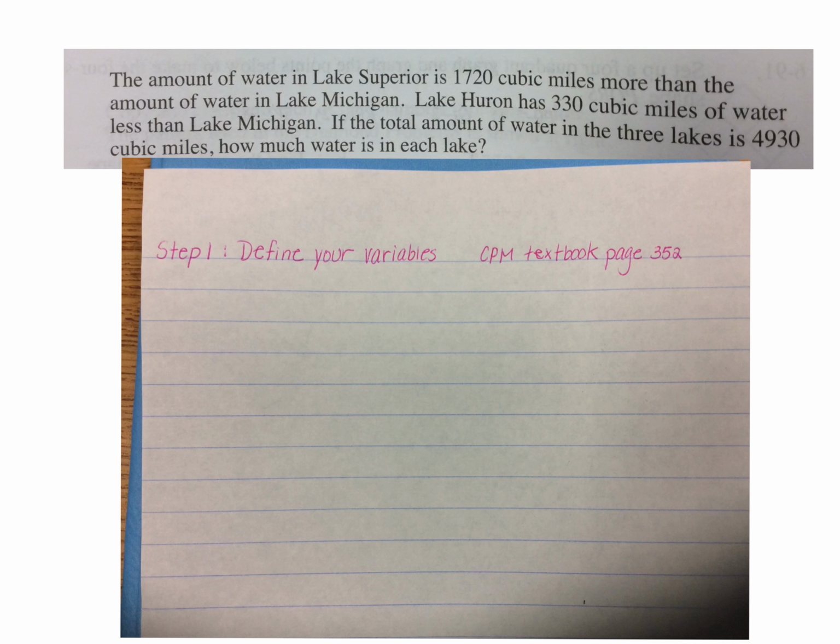Okay, step 1 is going to define our variables. So when we did the 5D process, we did this describe draw stage, and that's kind of what define your variables is going to be. So the first thing is to pull out the important information. So we did highlight it in that last step. Okay, so I went ahead and highlighted that important information, and I'm going to go ahead and write on the paper now.